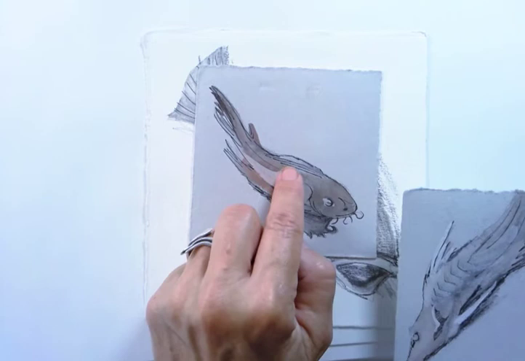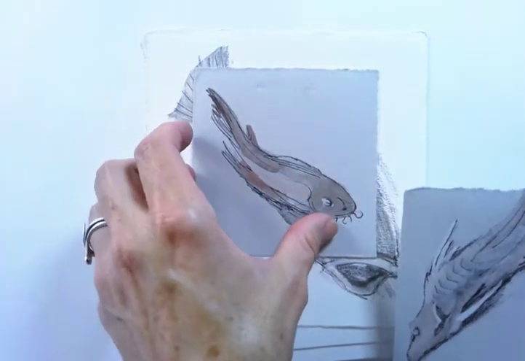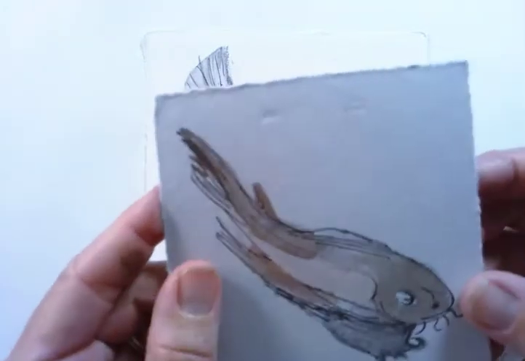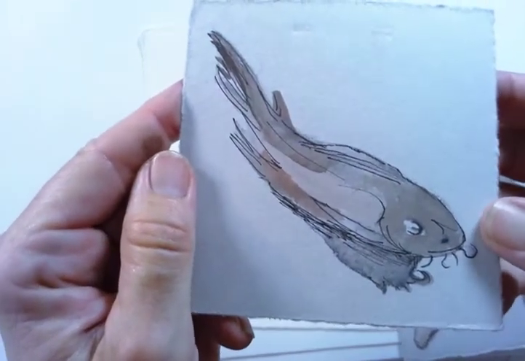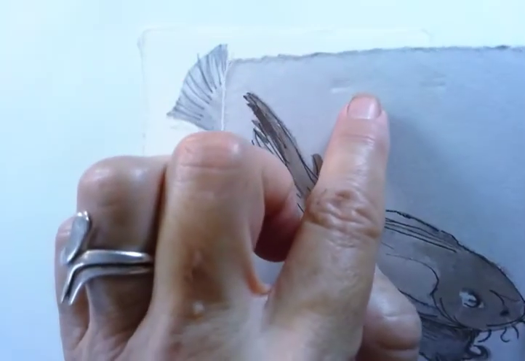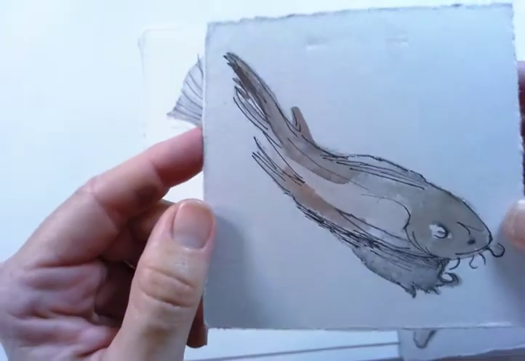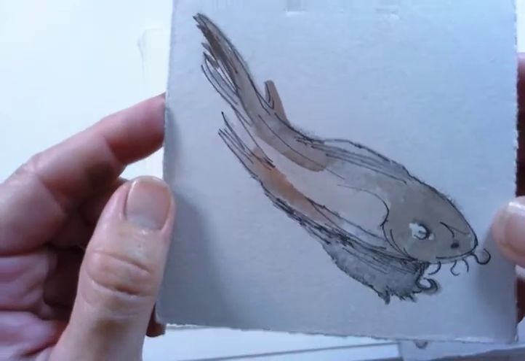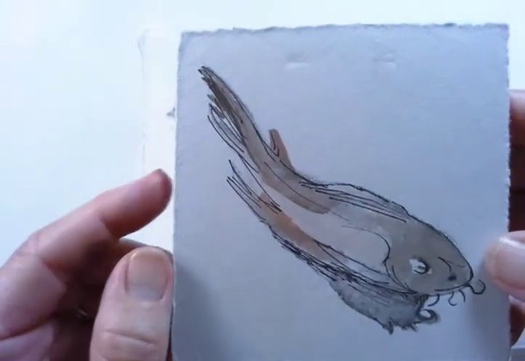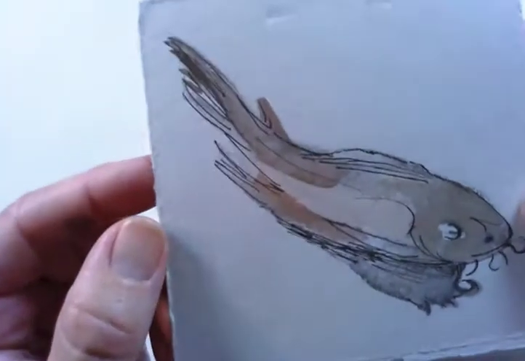The thing is, if I paint over my lines, it'll cover them up. And this was a catfish. Watch out for clamps. I got a clamp indent here that I'm not happy about, and there's nothing I can do about it. I can't get rid of it. I can mat this, but it's going to come close to that tail.